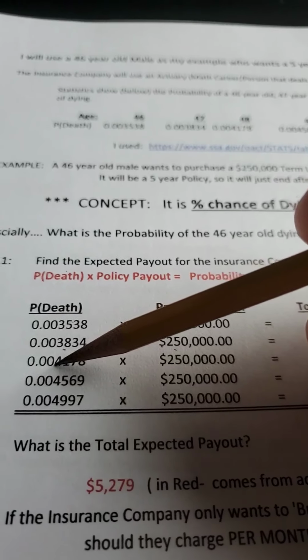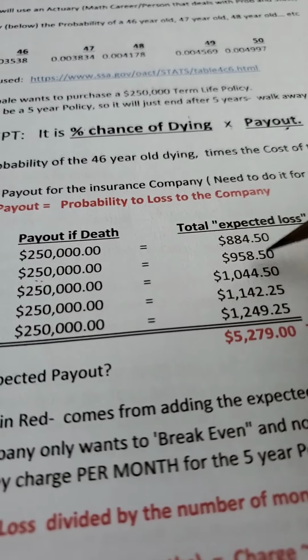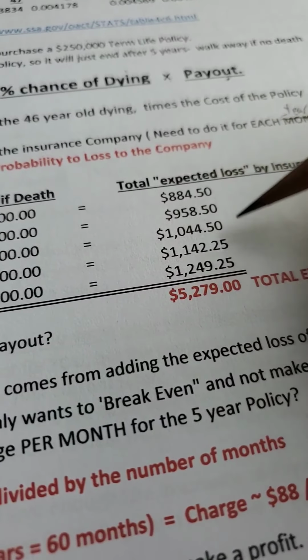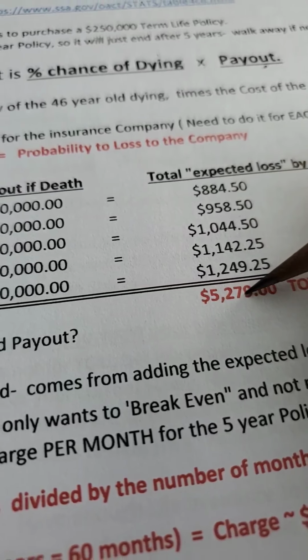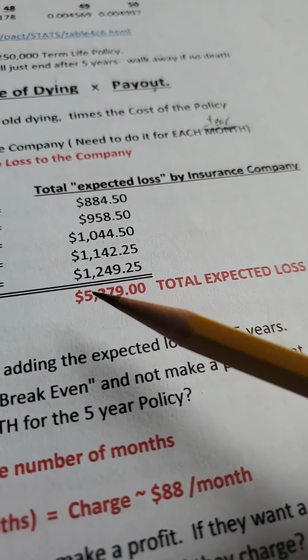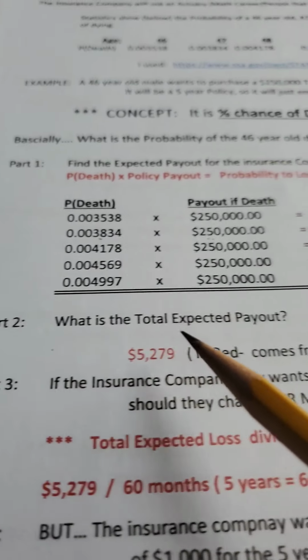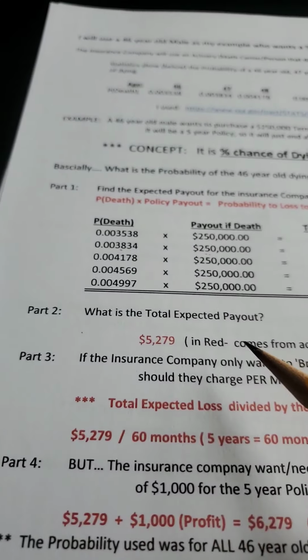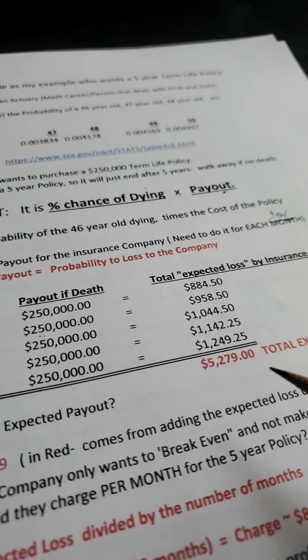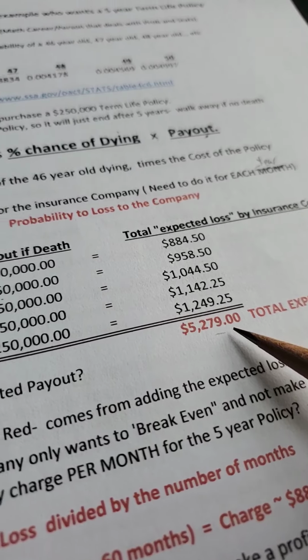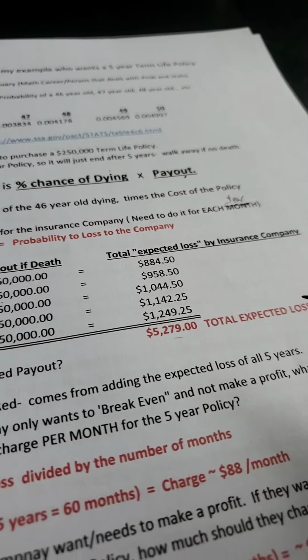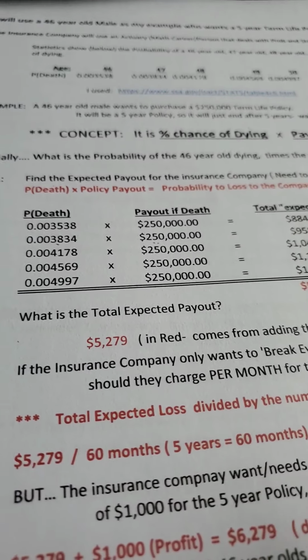Probability of age 48 times the payout. This is the expected loss for the insurance company. Add that up over 5 years, which is part 2: what's the expected payout over the 5-year policy? They expect to pay out $5,279. That is their expected loss.